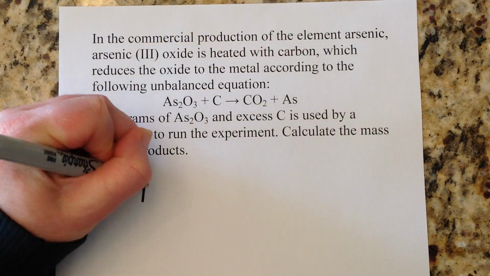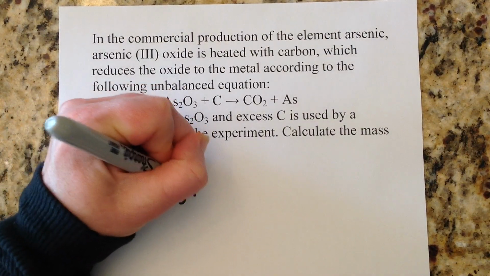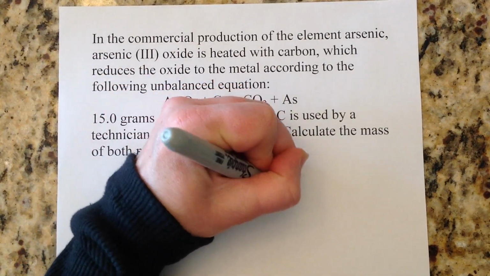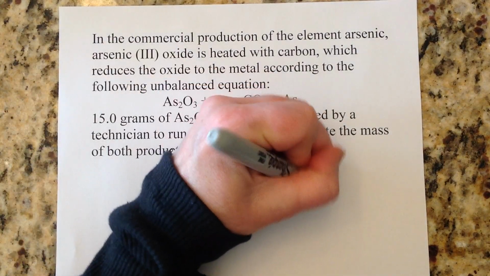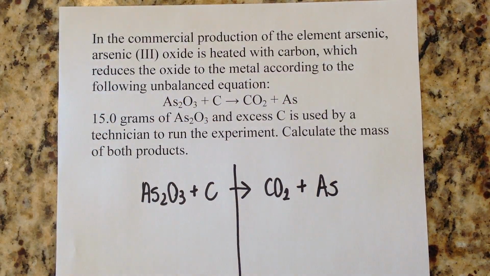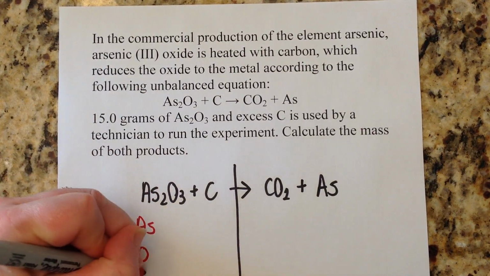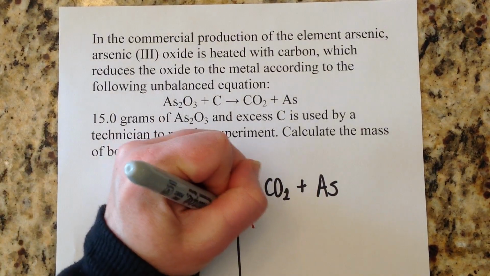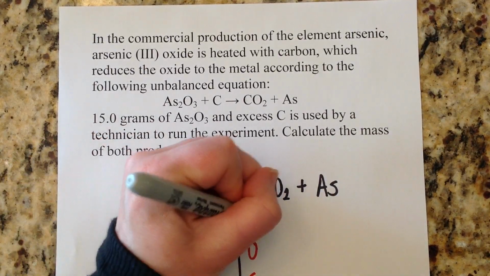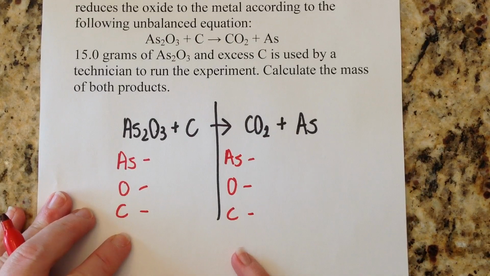I'm going to write down As2O3 plus carbon yields CO2 plus arsenic. Let's go ahead and get this thing balanced out. We're going to take an atom inventory. We have arsenic, oxygen, and carbon. Repeat the list in the same order on the other side so that you can compare across. That will make your life easier. I'm going to go pretty fast because I know you guys know how to do this balancing now.